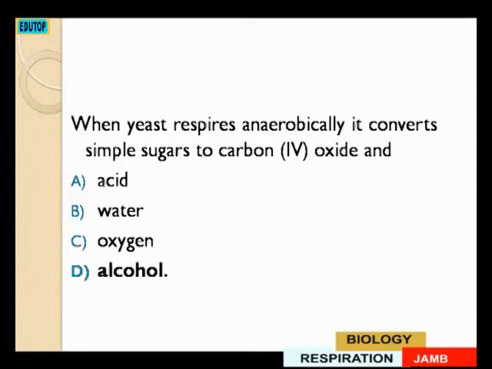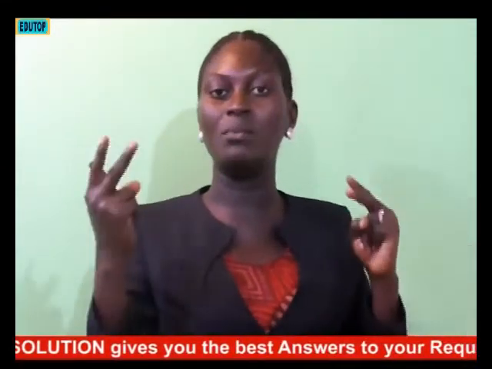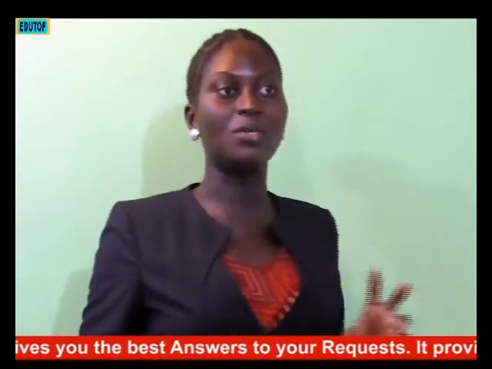Then, when yeast respires anaerobically, it converts simple sugar to carbon dioxide and what? Option A says acid, B says water, C says oxygen, D says alcohol. The end products of anaerobic respiration, when glucose is broken down, are carbon dioxide and alcohol. But if it is aerobic respiration, carbon dioxide and water will be given as byproducts. So that knocks off water, it knocks off oxygen and acid. So the alcohol alongside carbon dioxide are the end products of anaerobic respiration.